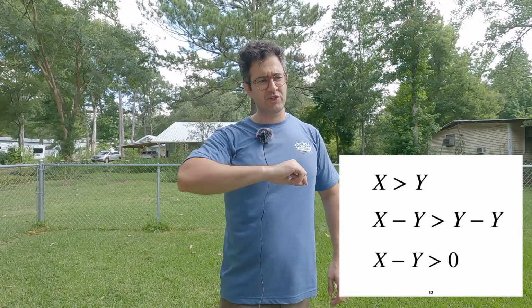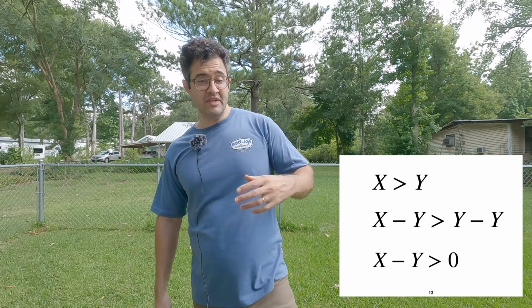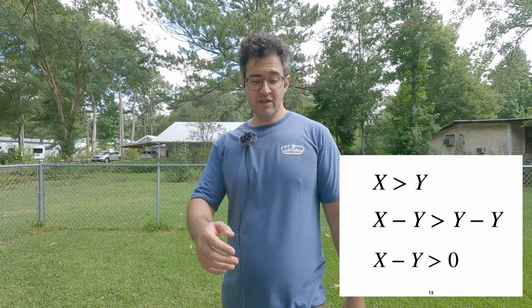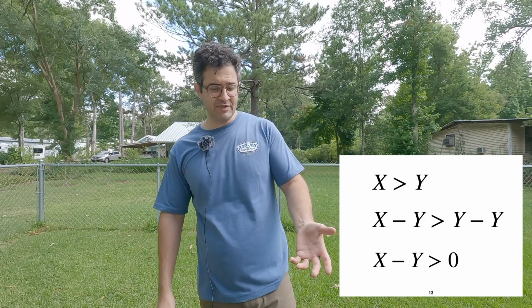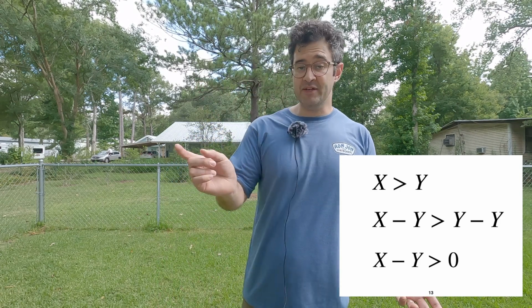And the way this works is just using some math logic. With the previous material we talked about, we may have been interested in whether x was greater than y. Well, if we do a little bit of algebra, we can see that that's the same as saying, is x minus y greater than y minus y? And if we simplify the math a little bit more, we can say that this is the same as saying, is x minus y greater than 0?